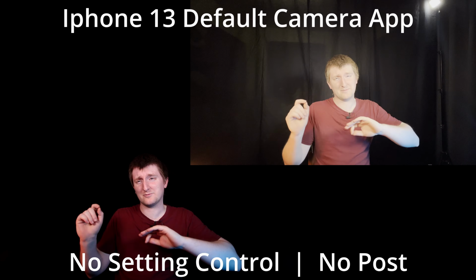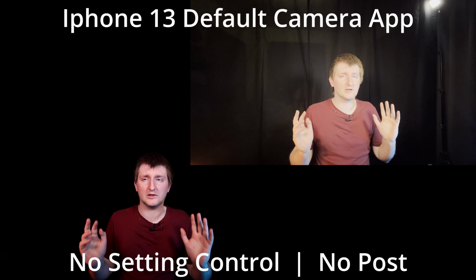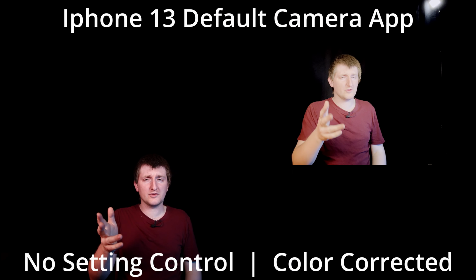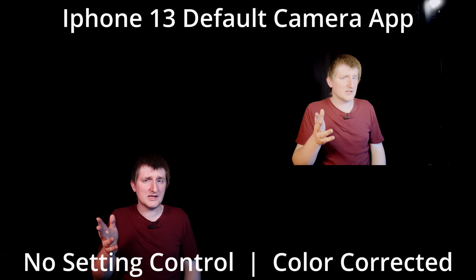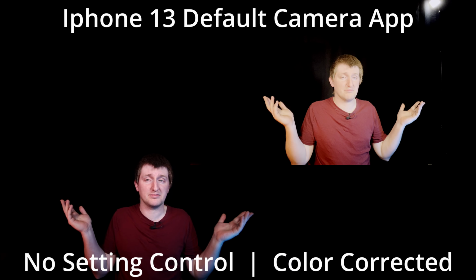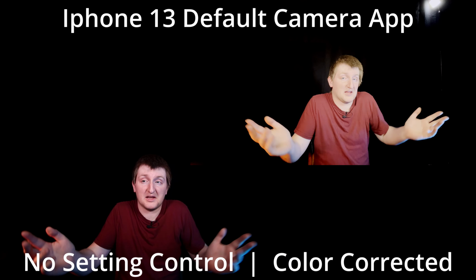So for anyone that's ever used an iPhone before, the default app, no settings. I'm just going to let it do its thing. Okay, I'm also aiming it a little bit more at me this time because I didn't quite get the aim right last time, but it doesn't matter, you can see what it looks like. So, iPhone 13, wide angle lens, iPhone app. Let's just see what it looks like.